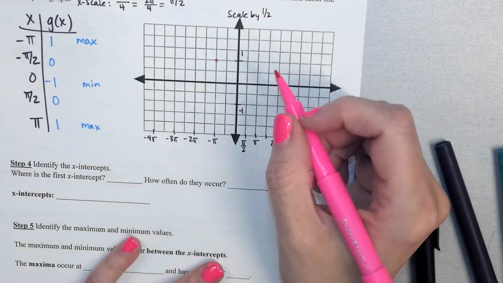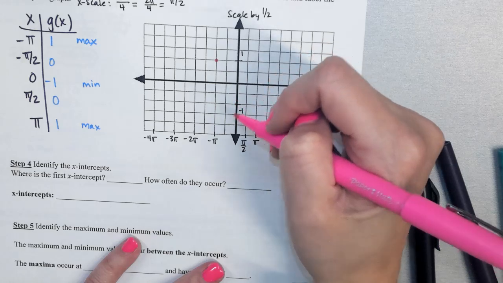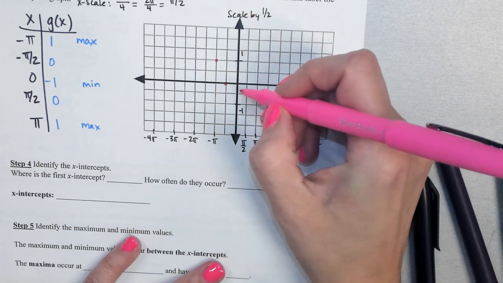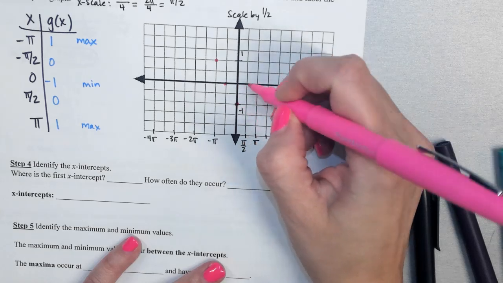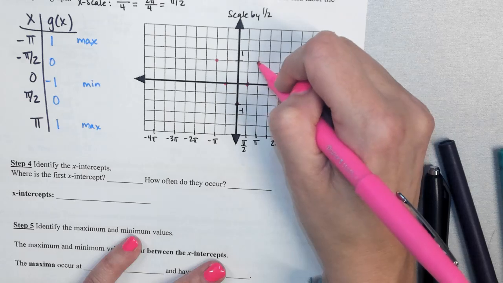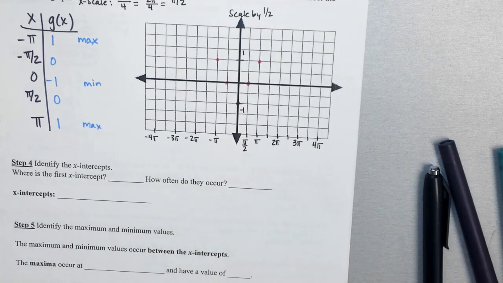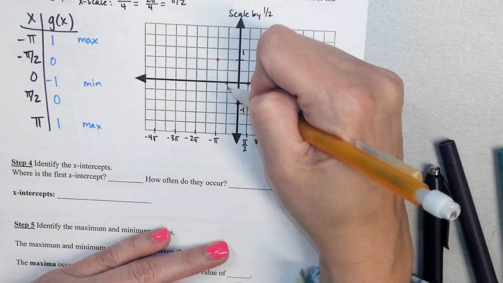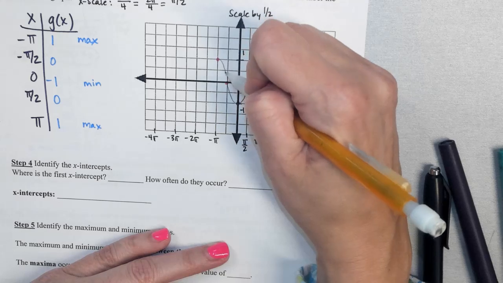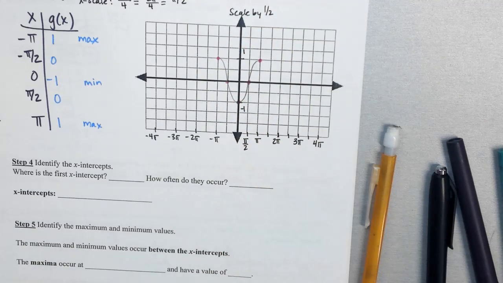Okay, and then at negative pi over 2, which is here, I'm at 0. At 0, I'm at negative 1. At pi over 2, I'm at 0, and at pi, I'm back here at 1. Okay, so this is one cycle. This is one period here. Okay, now we have to continue the pattern.